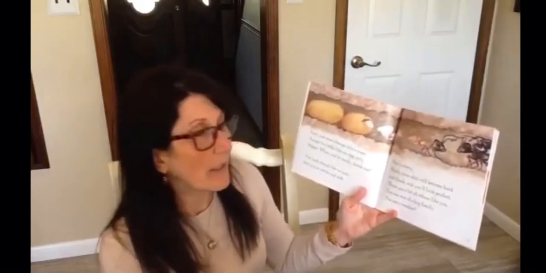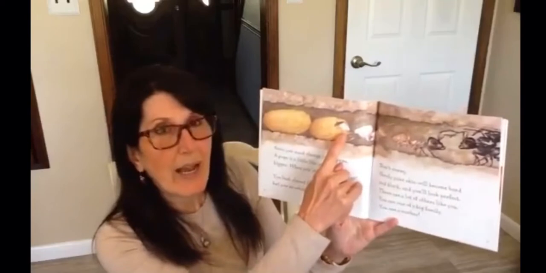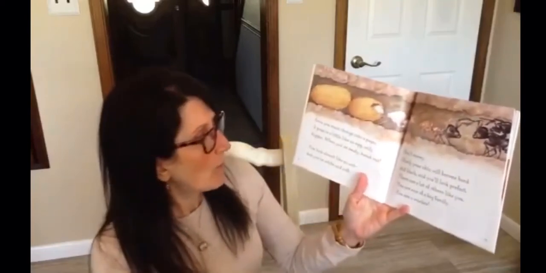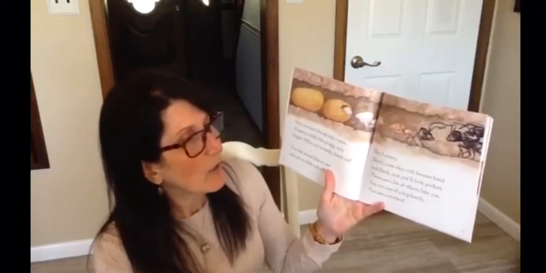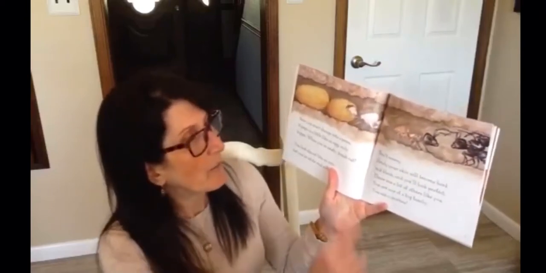Soon you must change into a pupa. A pupa is a little like an egg, only bigger. When you're ready, break out. You look almost like an ant, but you're white and soft. Don't worry, slowly your skin will become hard and black.